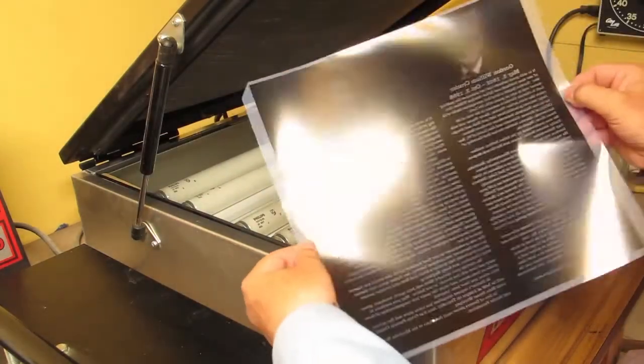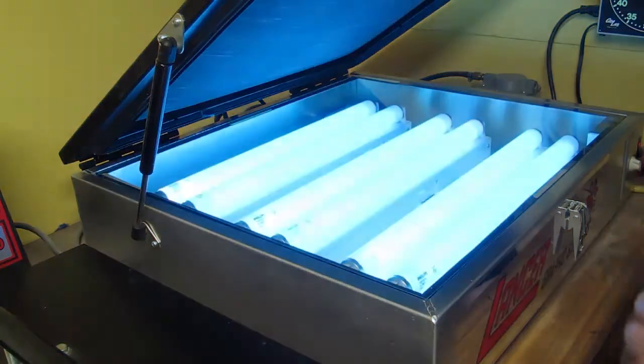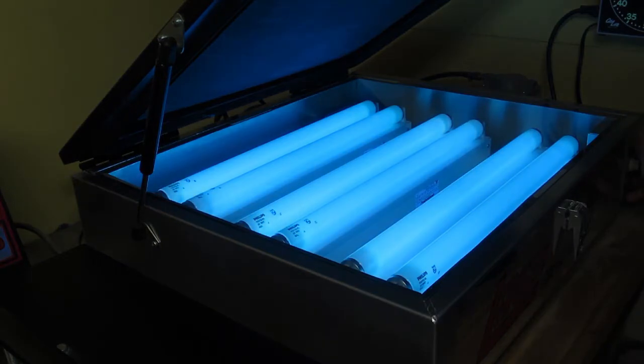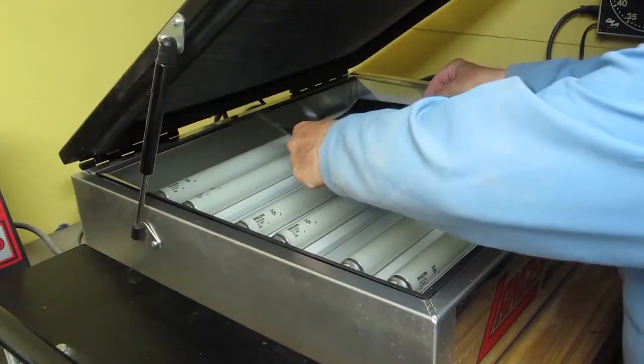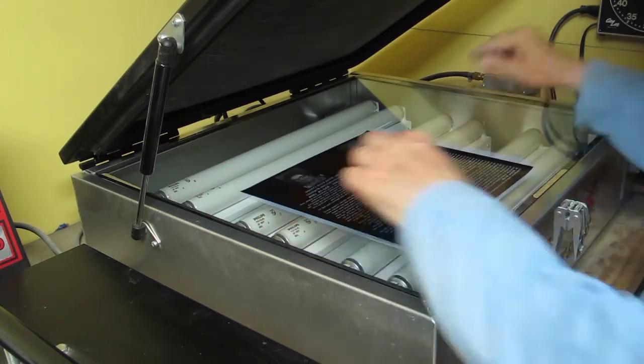This is the artwork. And this is what the UV light looks like. Now I can put the artwork onto the exposure table. I'm going to put it down here for now.